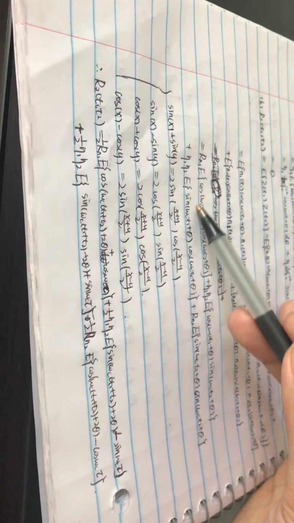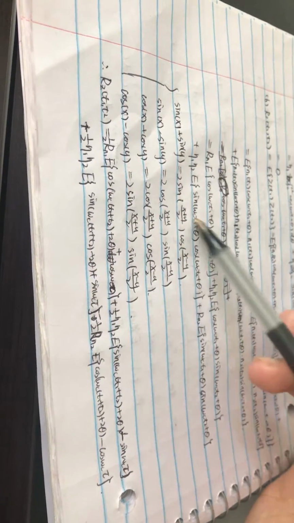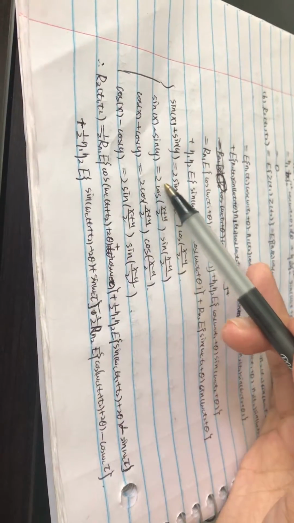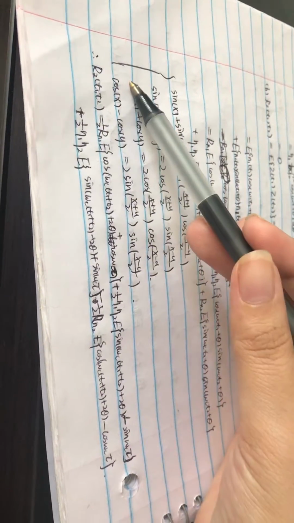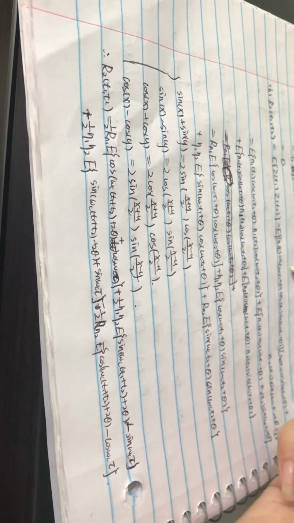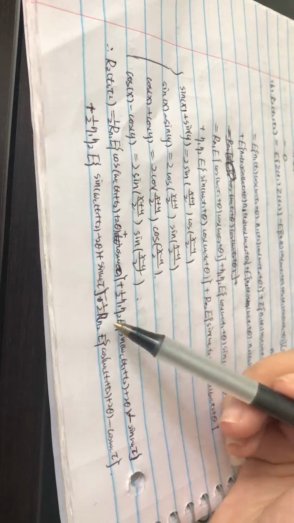So we can rewrite these four parts into this. We take the factor out, so it's 1/2, and we have these four parts here.